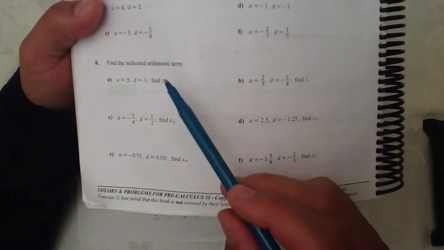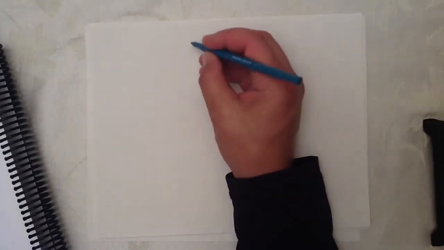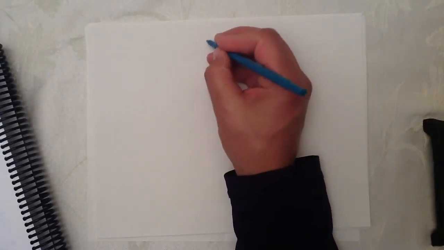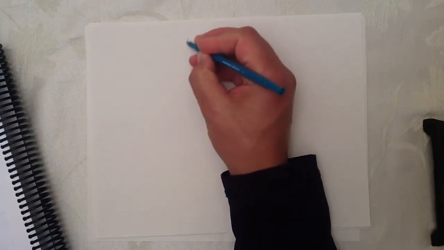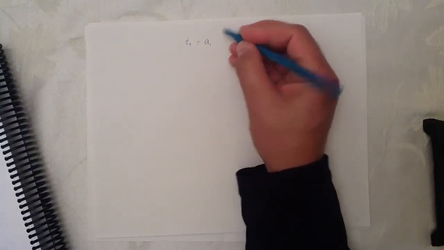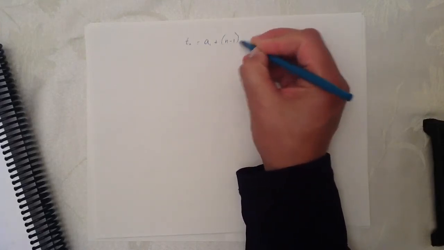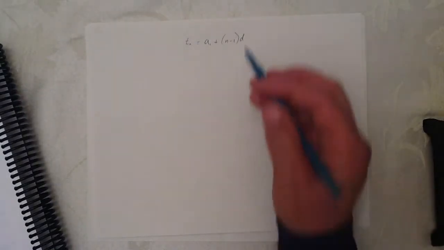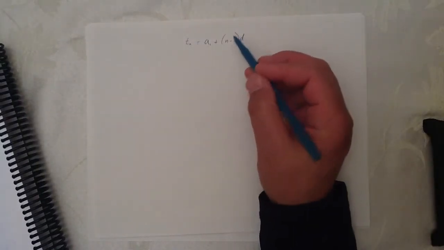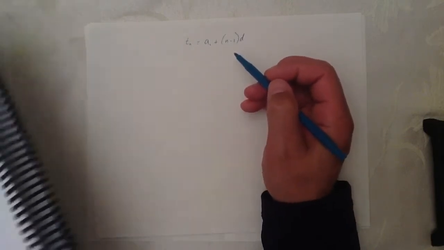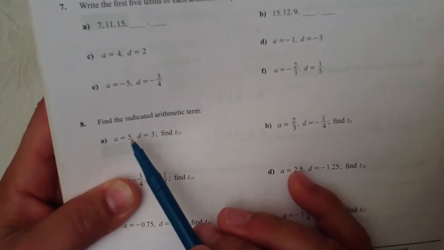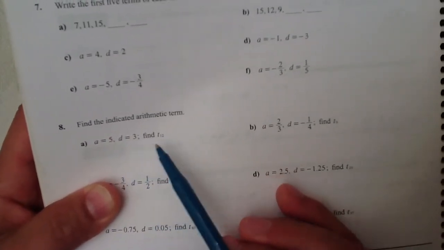And lastly, let's look at section 8 here. Find the indicated arithmetic term. This is requiring us to use the formula derived a couple of videos ago for an arithmetic sequence. It's term n is a1 plus n minus 1 times the distance between each term. So this was the formula for an arithmetic sequence. It'll give us whatever the term is. And the first example here is asking us if the first term is 5 and the distance is 3, find the 12th term.